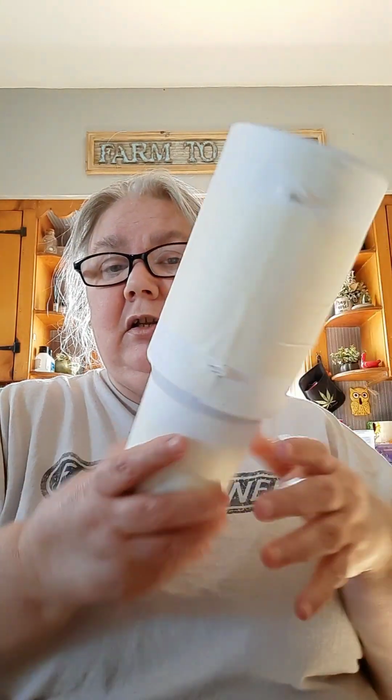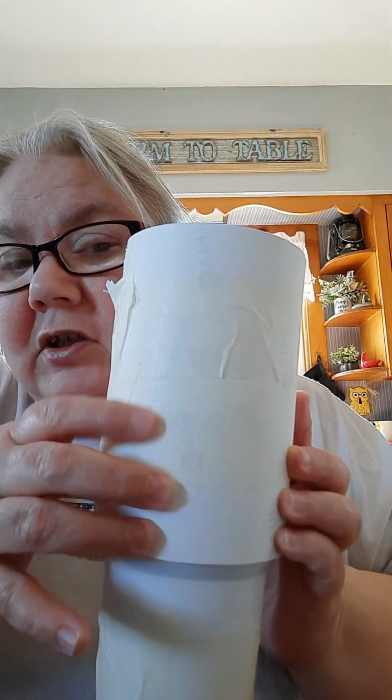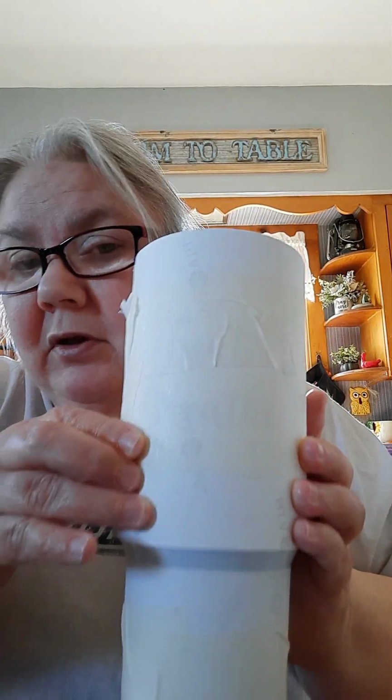Okay, I'm going to run these up to my craft room and cook them, and I'll bring them back down. I want you to get a good look at them, though, because these are the before. This is what it looks like before. This is the dark one. This one, you can actually see the writing. You can see it a little bit through the tape, but there'll be a huge difference when I bring it back down here.